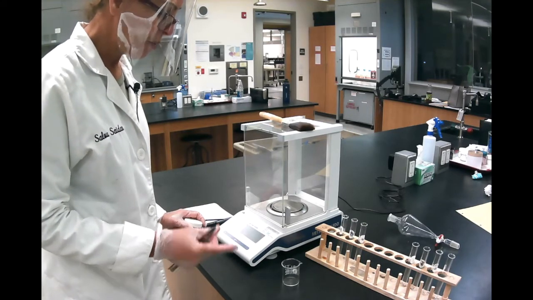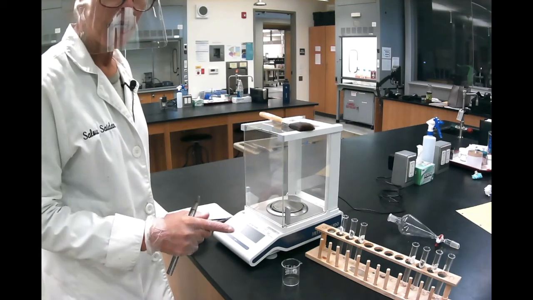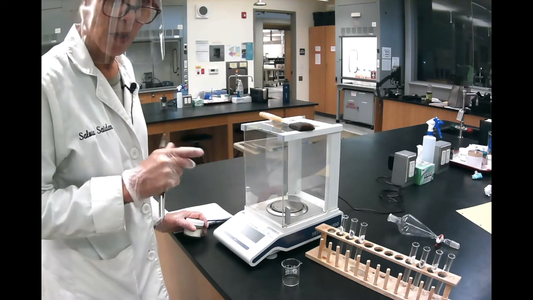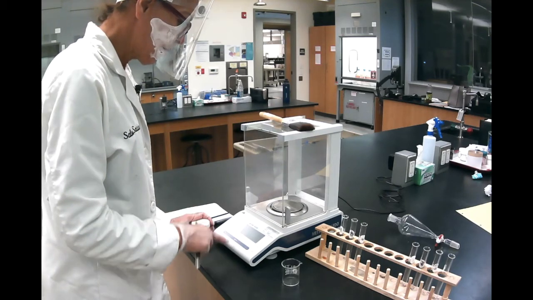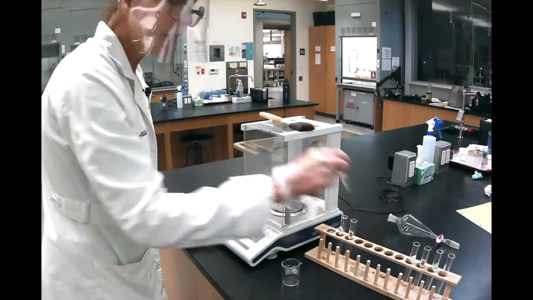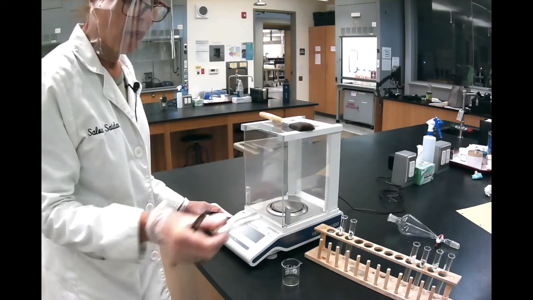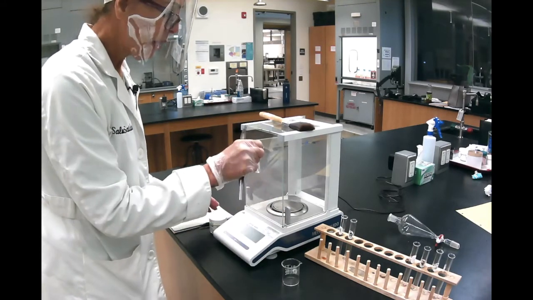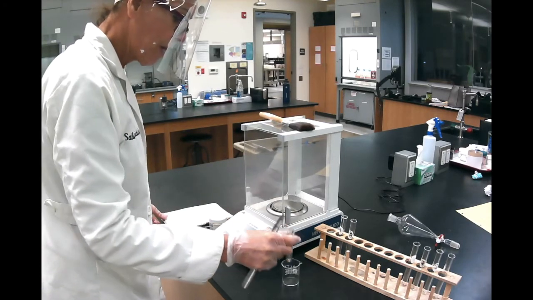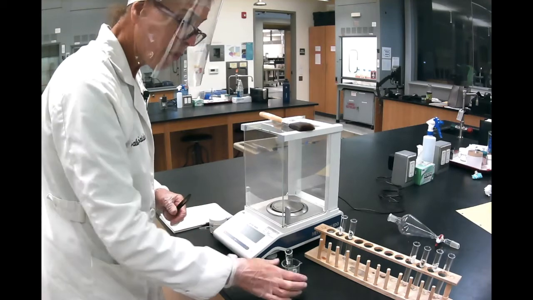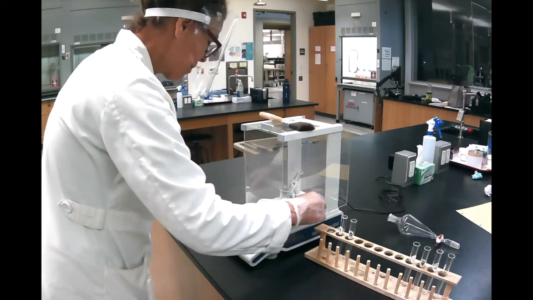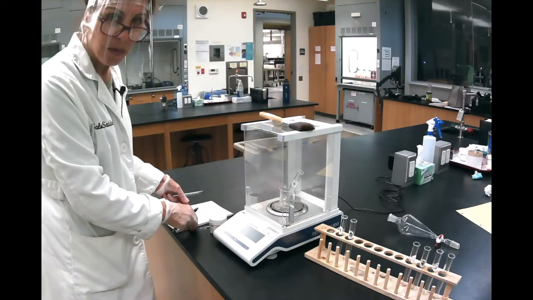And the reason we weigh by subtracting is so that if there is any calibration error, it will be subtracted when you subtract your numbers. So first step, we want to weigh 100 milligrams in a test tube. I can't weigh it directly in the test tube without holding the test tube on the balance. So what I'll do is weigh the beaker with the test tube. So here we have, and make sure you have a little notepad to write your mass.